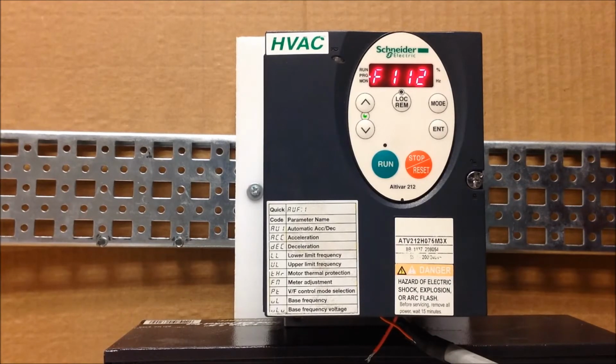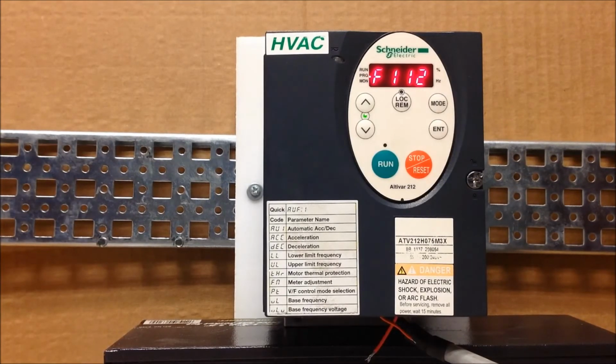Now keep in mind that these logics, you can program them to be a number of things, and I would recommend that you look at the logic input assignment list in your ATV212 programming manual to see the full 73 different options you can program these logic inputs to if you want to confirm what you're doing here.